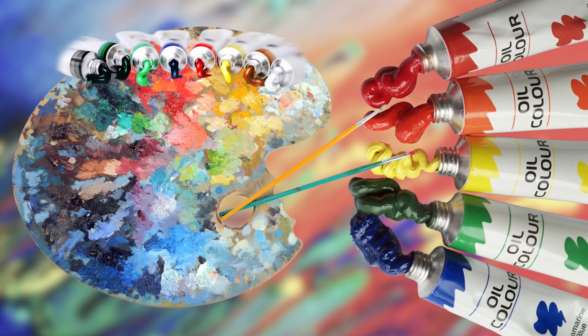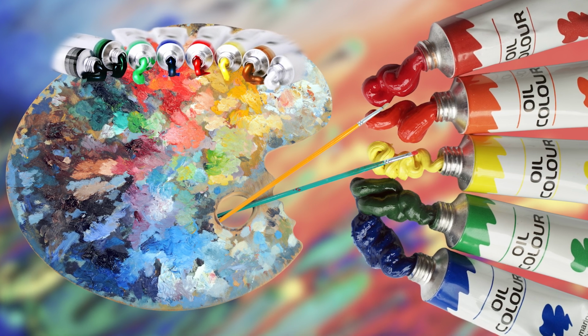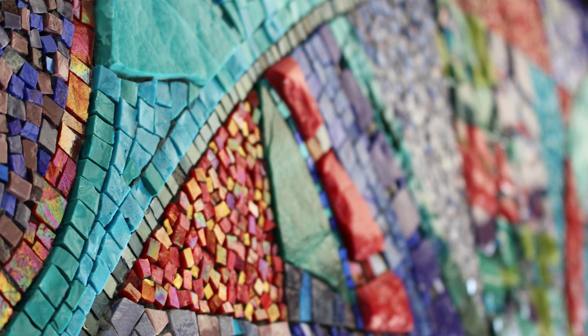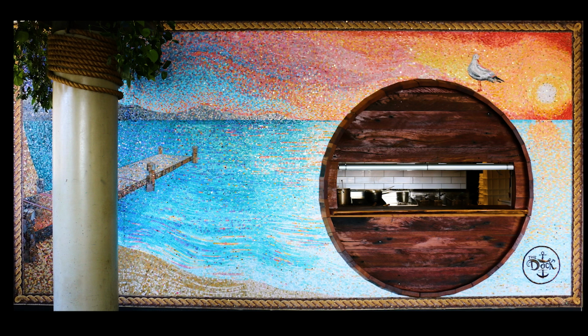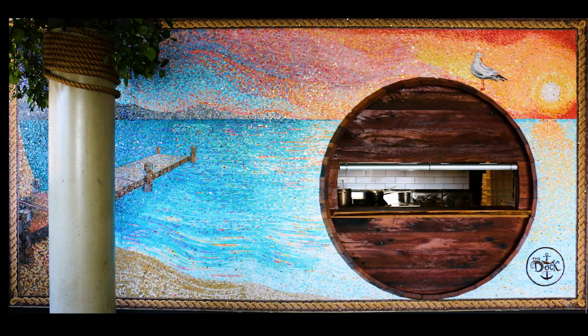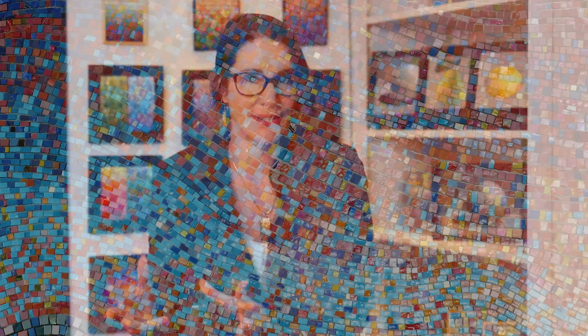And that distinction matters because as mosaicists, we are not mixing pigments. We are not painters. We are placing pieces side by side and relying on the eye to do the work. We are working with perception, with optical mixing, with relationships between colours rather than physical mixtures.